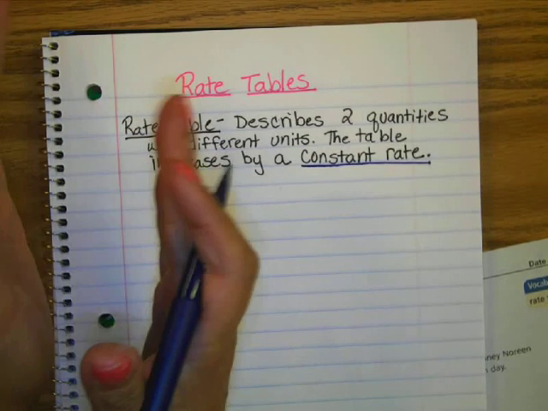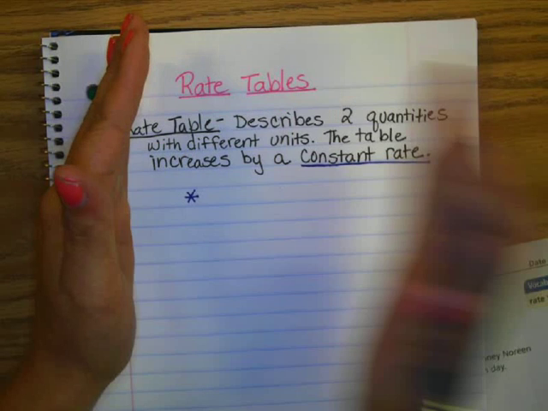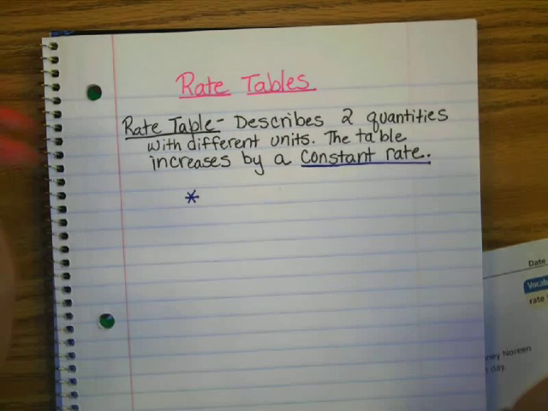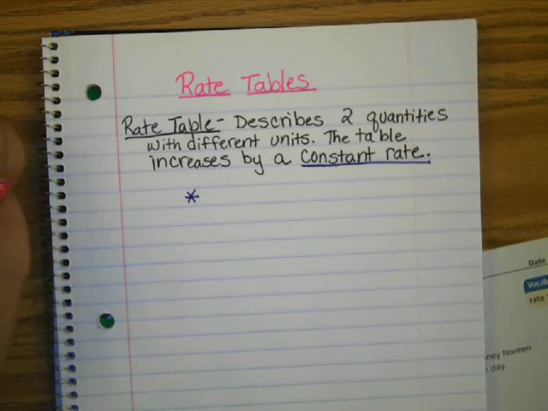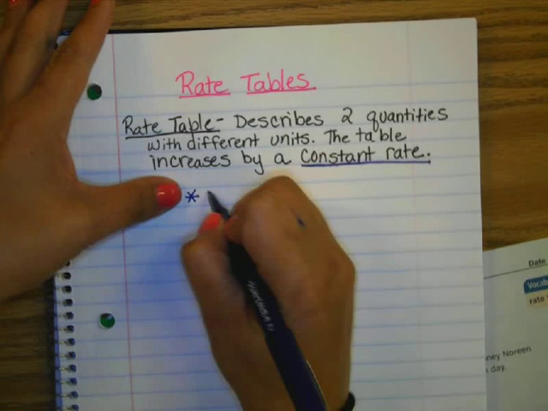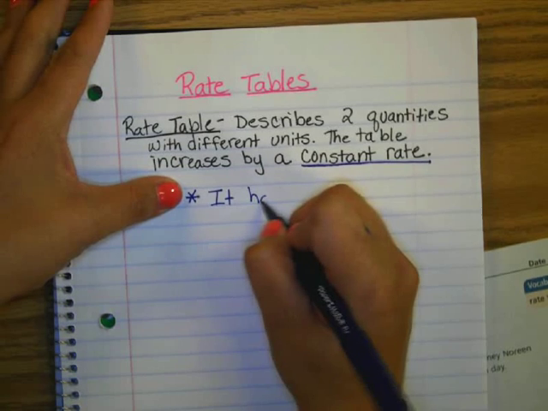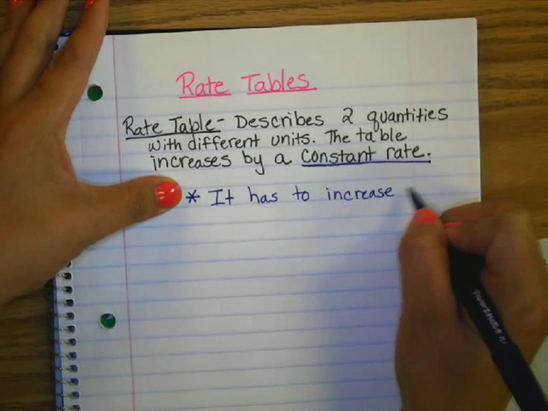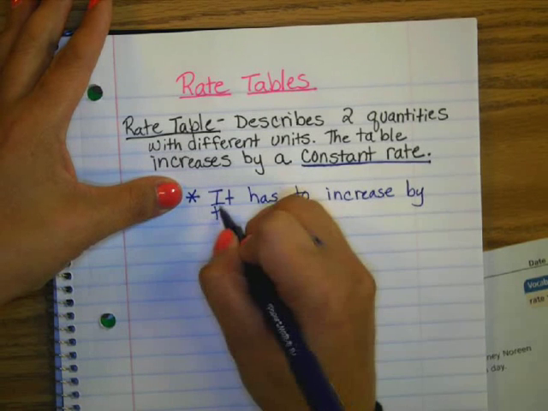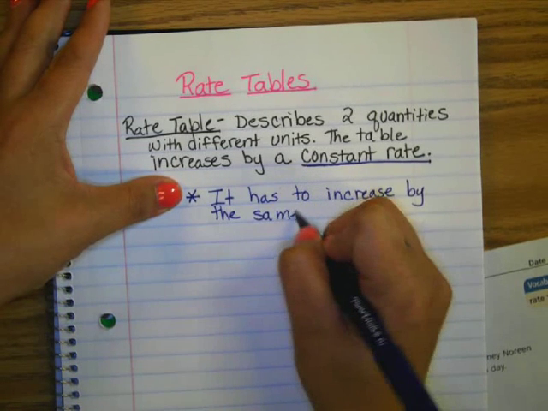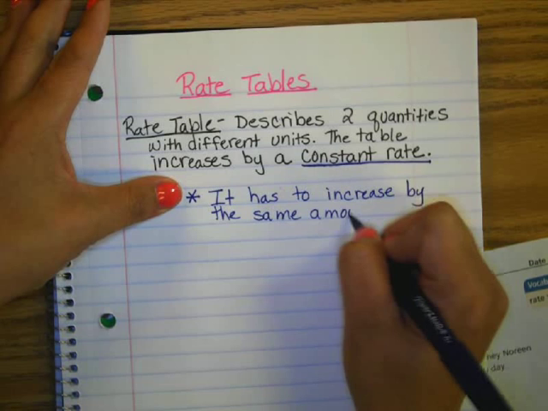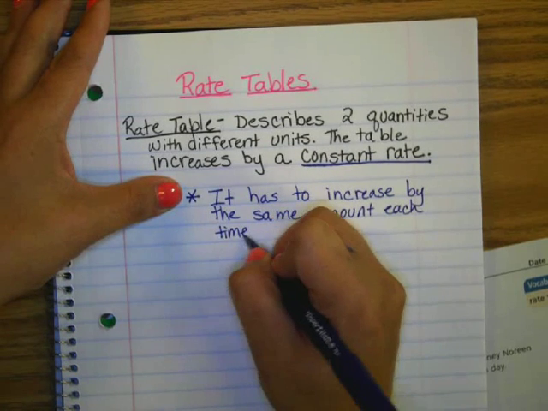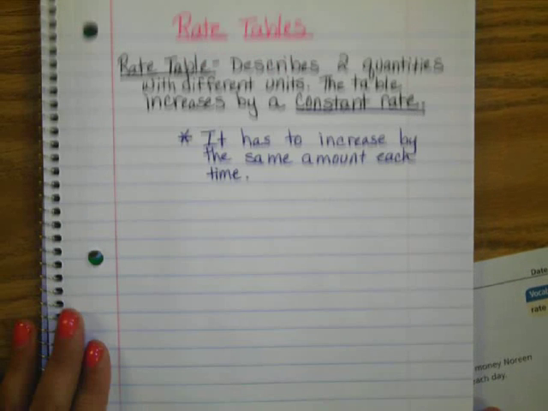So right there in your notes, we're going to sketch a table and figure out if it's a rate table or not.